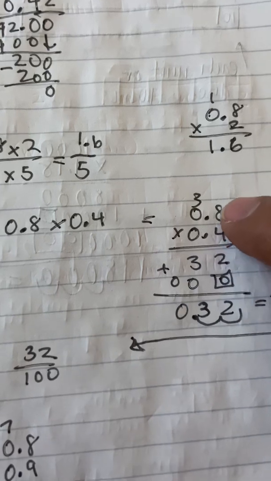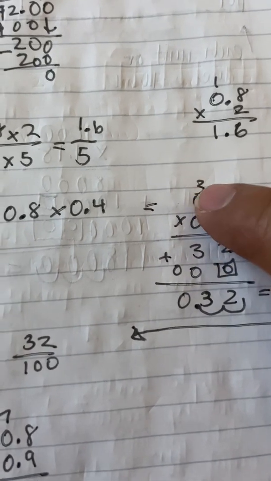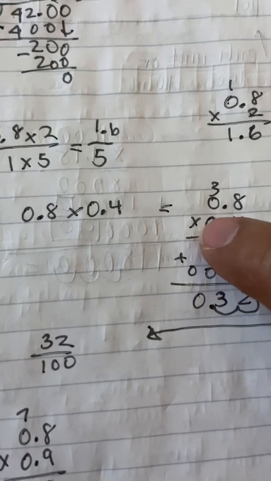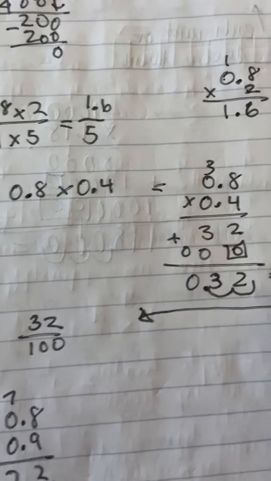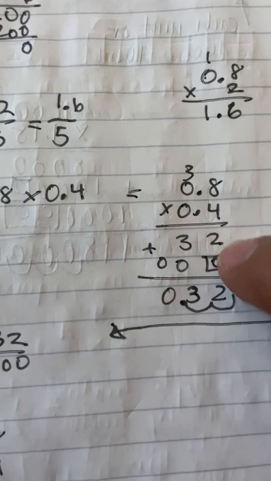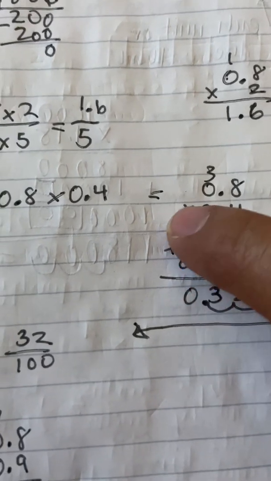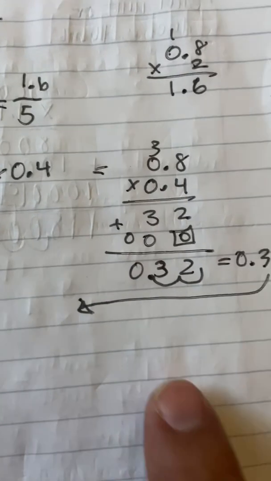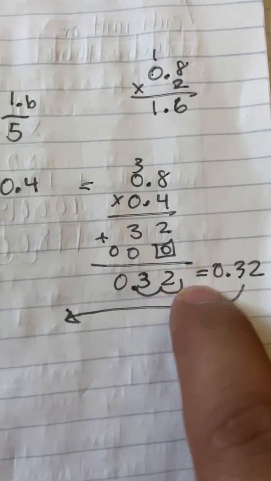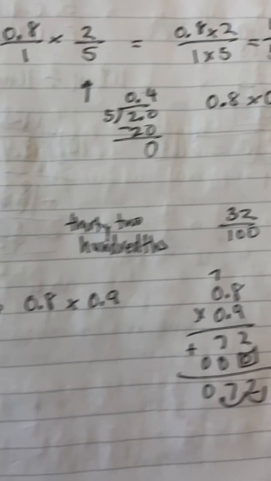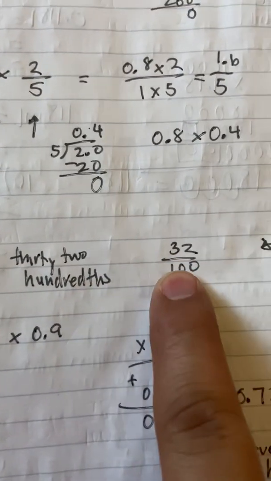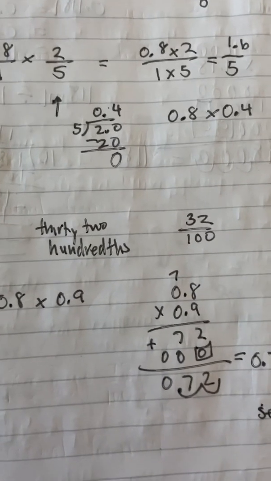I just multiplied it out. 8 times 4 is 32. Regroup a 3. Bring down the 3. 1 placeholder. 0 times 8, 0. 0 times 0, 0. Add those partial products. 2, 3, 0. And 1 decimal place. 1 decimal place makes it 2 decimal places. So move it back. 1, 2. 32 hundredths. 32 hundredths in word form. 32 over 100 in fraction form.